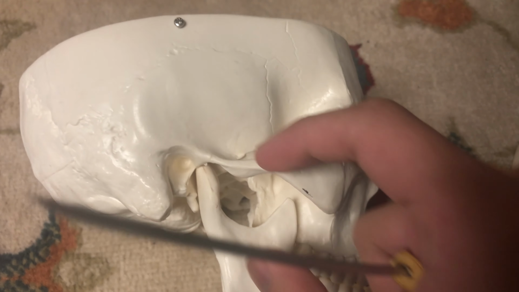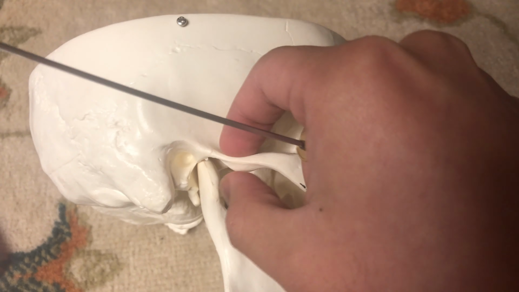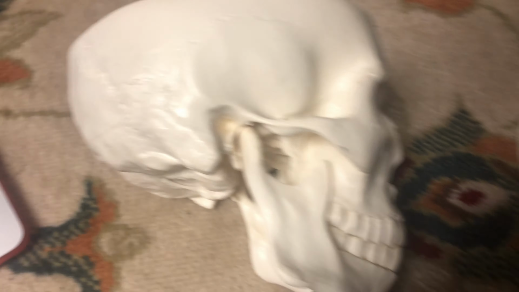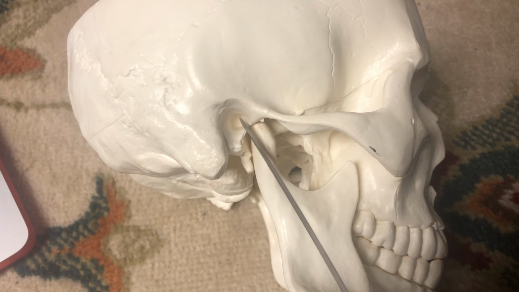The zygomatic arch is this arch right here, the handle of the skull right here. That's the zygomatic arch. The external acoustic meatus is this hole right here. This is the external acoustic meatus.